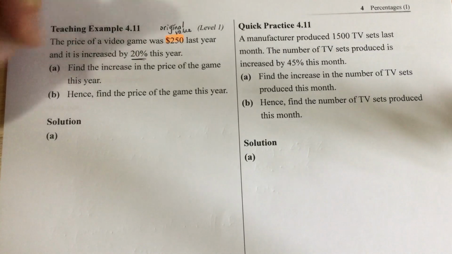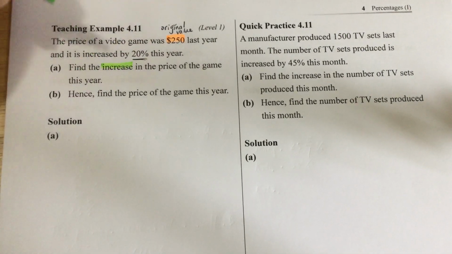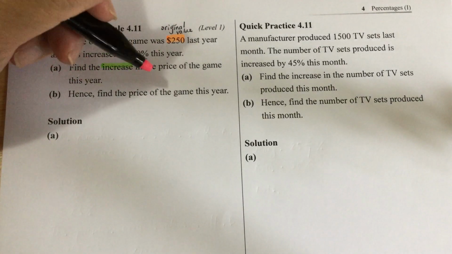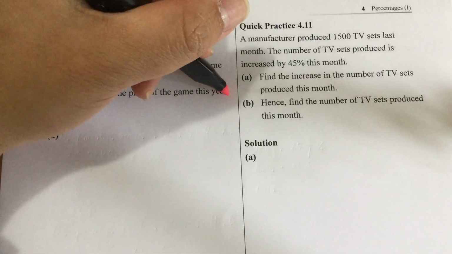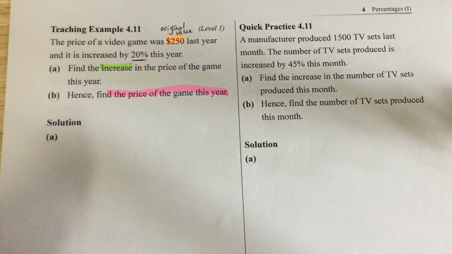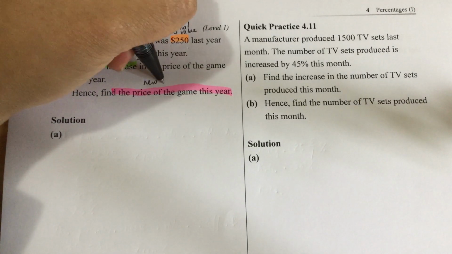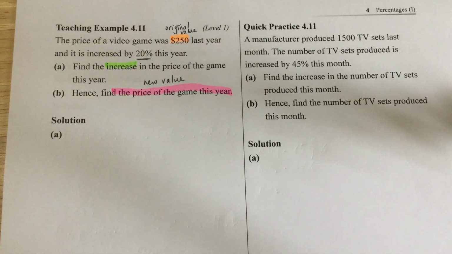So this time you are going to calculate the increase, so you are not required to use 1 plus. But for the price of the game this year, this is the new value you're going to calculate for part B. So make sure that you know what you're doing.